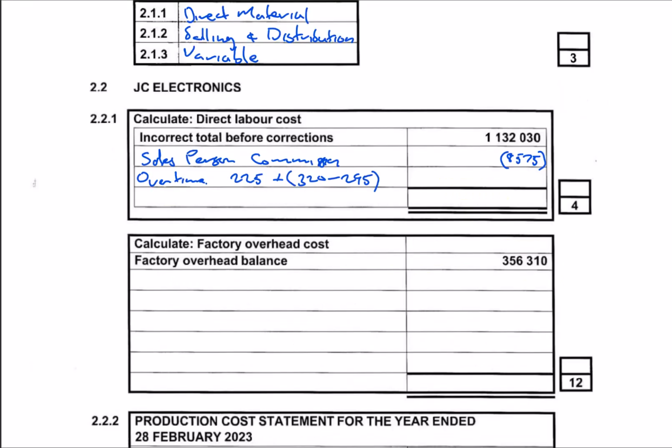There's a longer way, if you're comfortable with that. 320 minus 295, actually, it's 25, not 30.